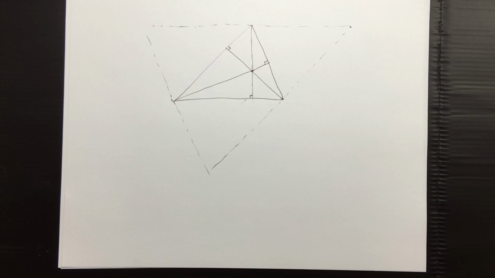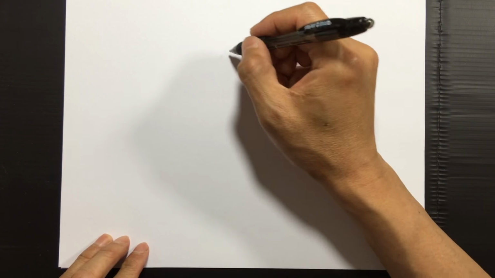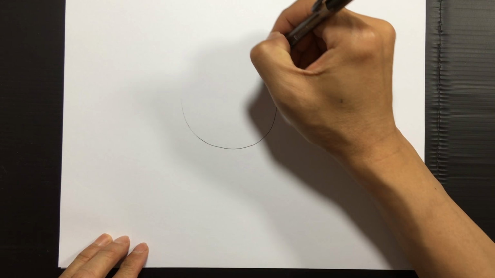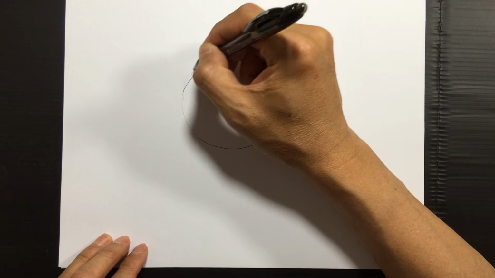Let's just do one more. This one I'm not going to prove anything. Whatever you want to prove, you can think about it to prove. Anyway, you have a circle. I do very bad circles.